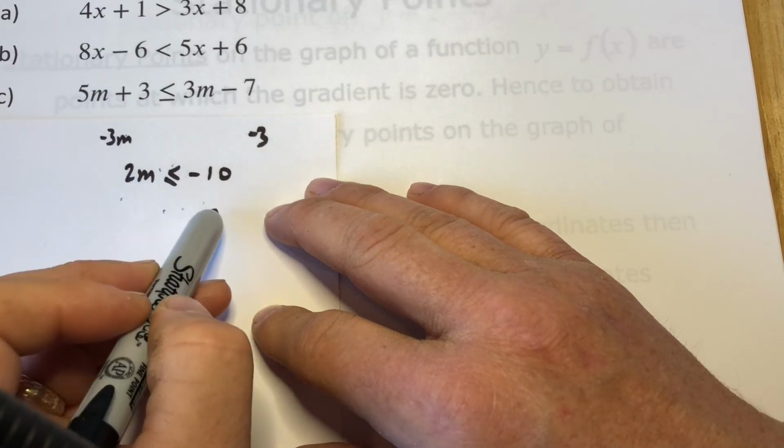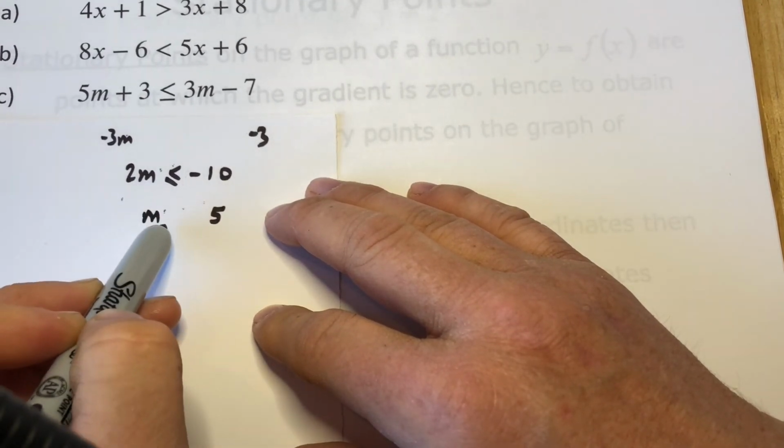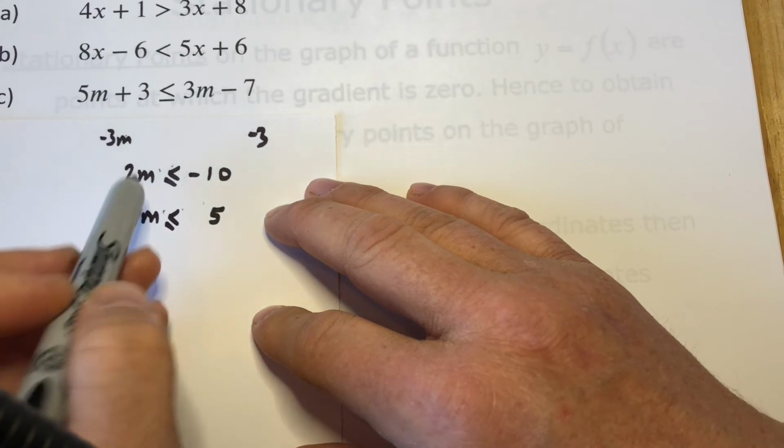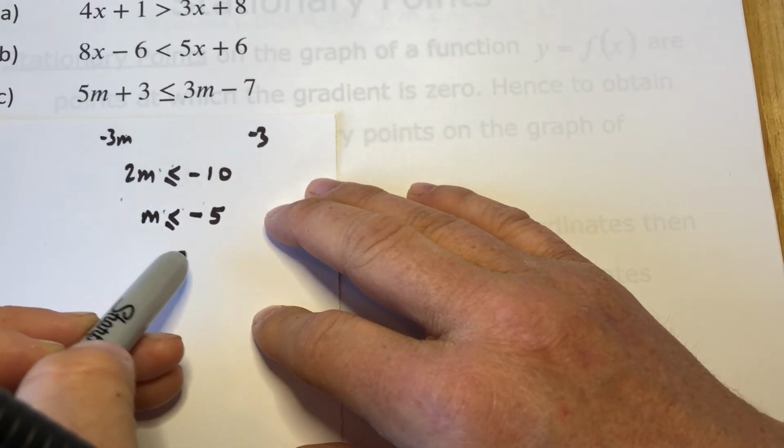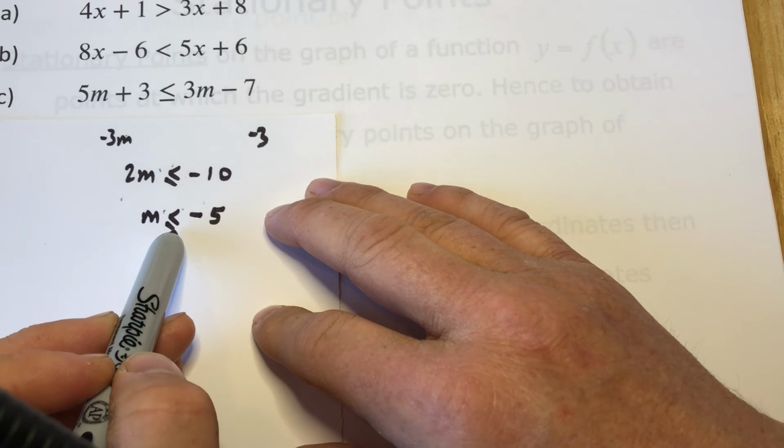Now we know that 2 goes into 10 5 times, so m is definitely something to do with 5. However, we've got a minus sign at the front, so it's minus 5. M is less than or equal to minus 5.